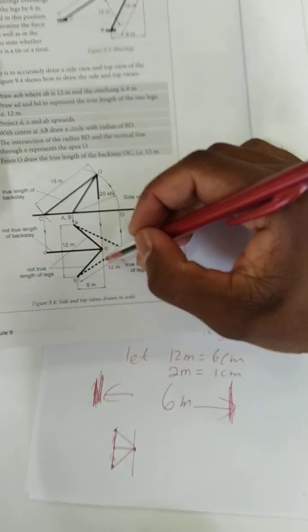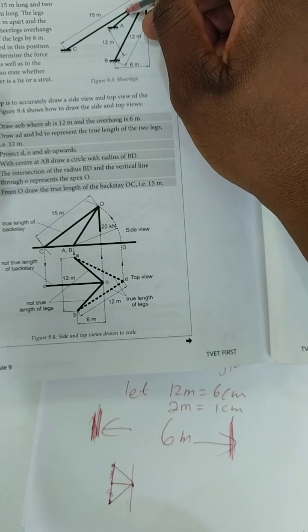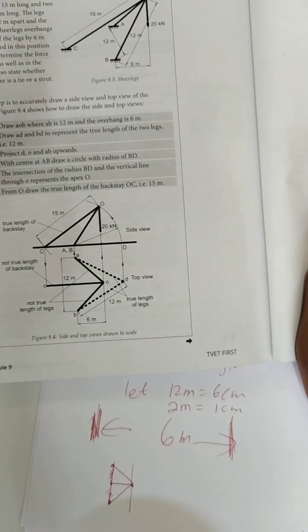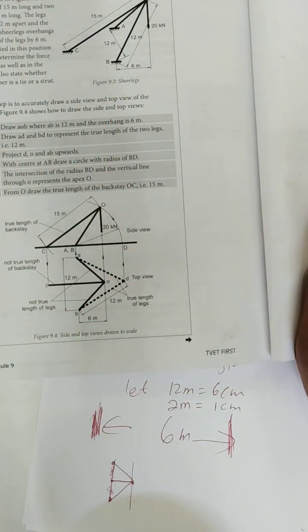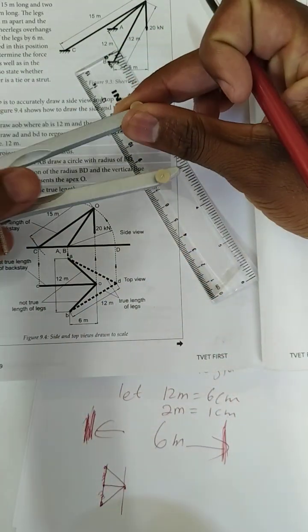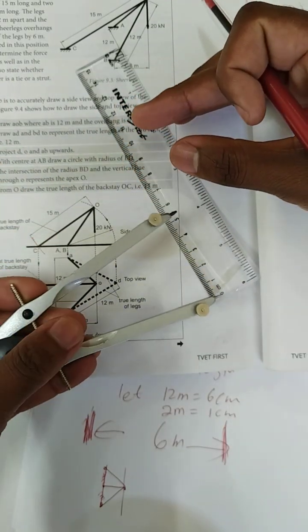But you know that the true length of these legs is 12 meter. So since you know the true length of these is 12 meter, you just have to take this compass and then go to your ruler and set a distance of 6 centimeter like this.